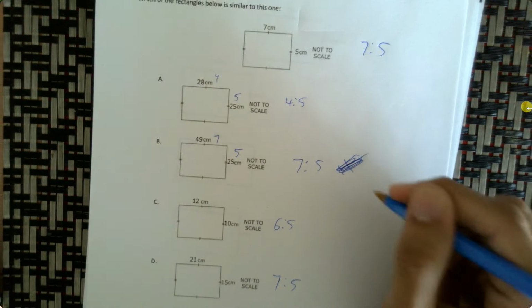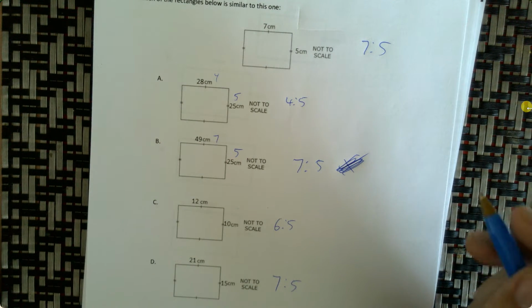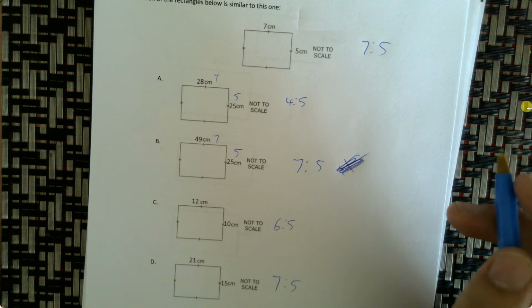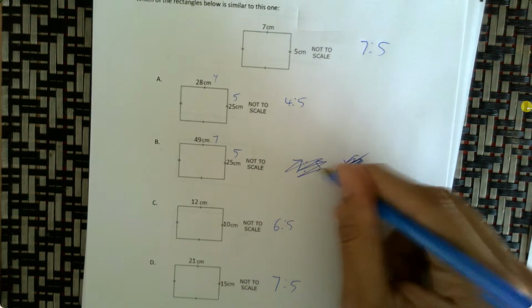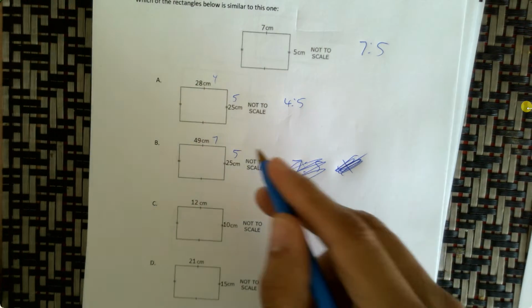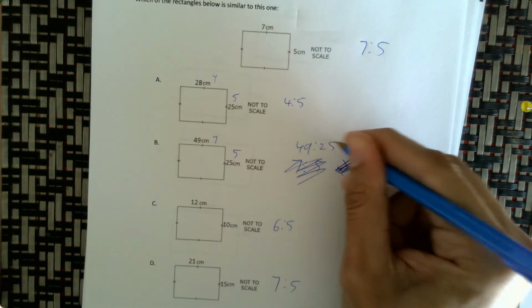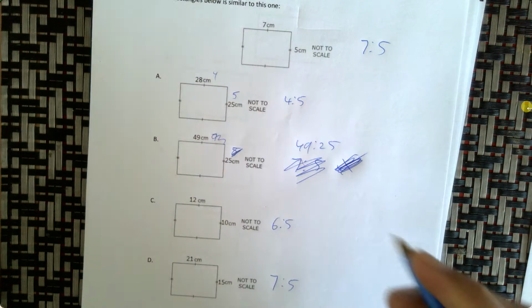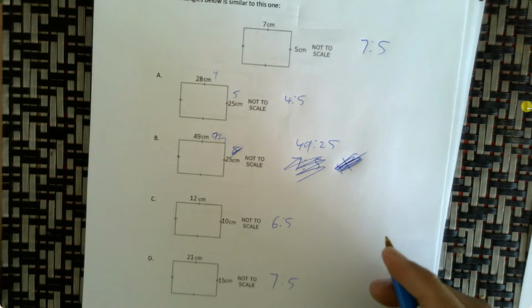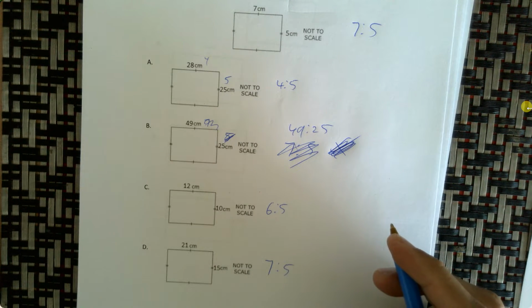Oh, 7 lots of 5. I've done this one the wrong way around. Sorry about that, team. So, yeah, I've done that completely wrong. This is just a 49 to 25 rectangle. Yeah, I've done it slightly wrong.